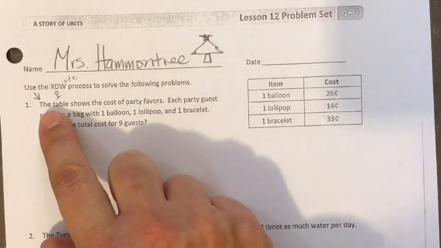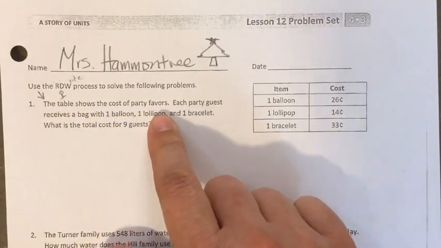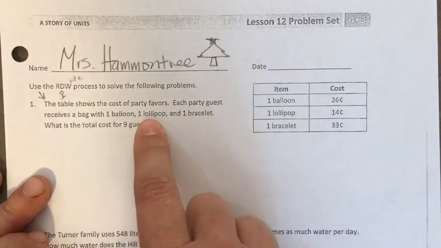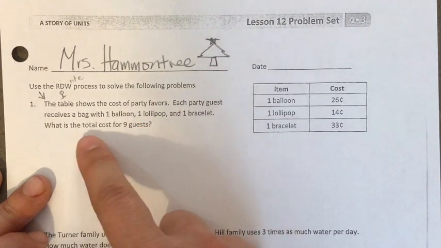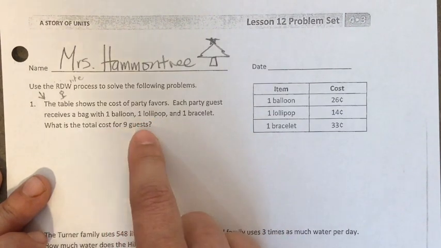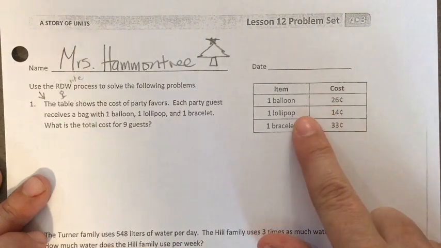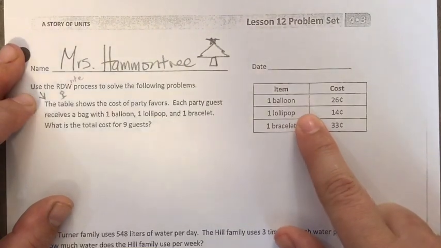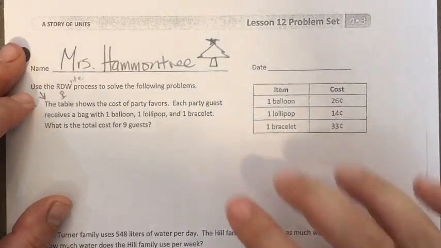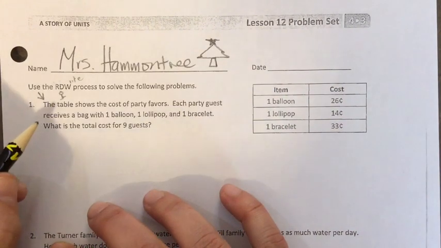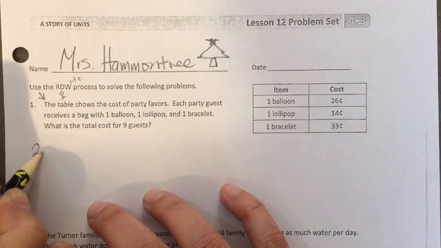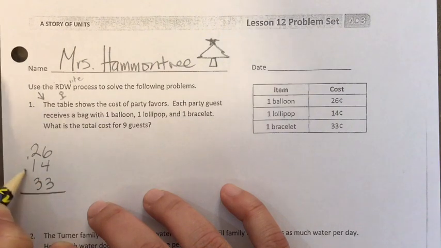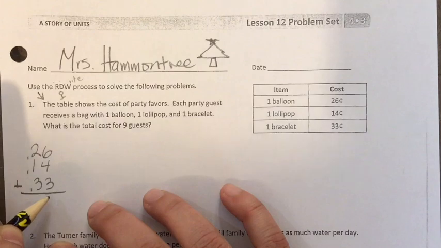It says, the table shows the cost of party favors. Each party guest receives 1 bag with 1 balloon, 1 lollipop, and 1 bracelet. What is the total cost for 9 guests? So this is showing you how much 1 balloon costs, how much 1 lollipop costs, how much 1 bracelet costs. So first I need to figure out, what is it going to cost for 1 person?